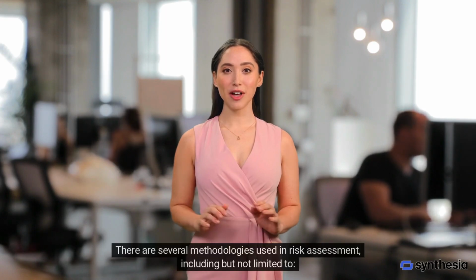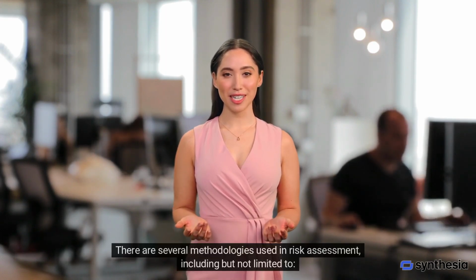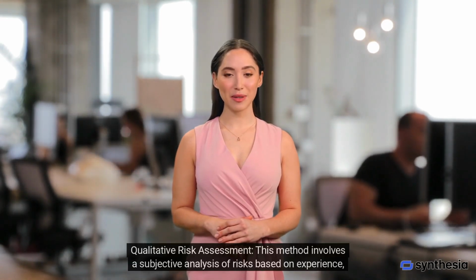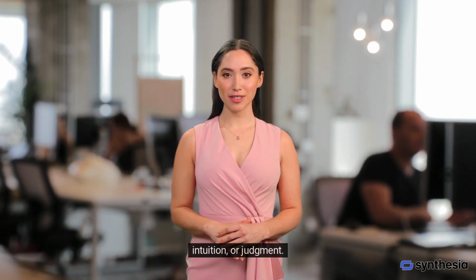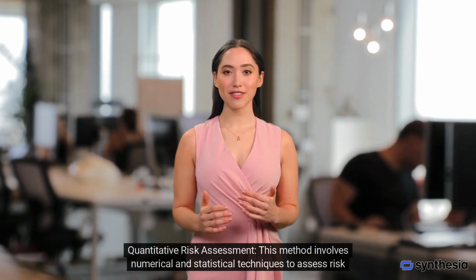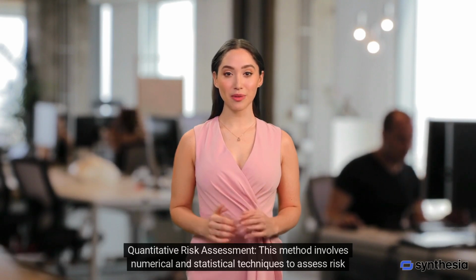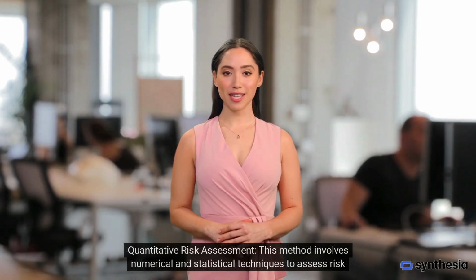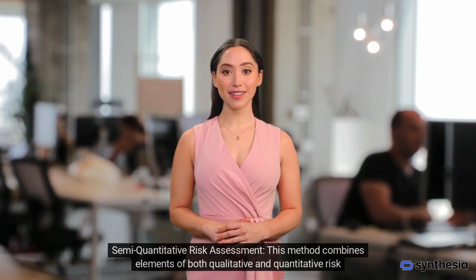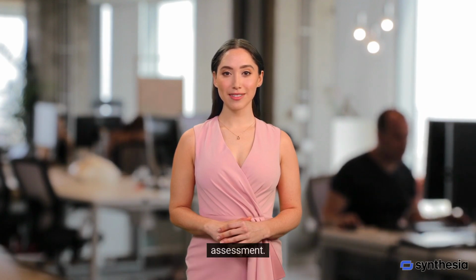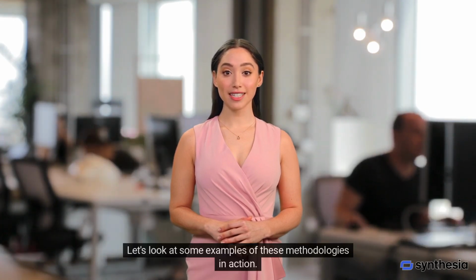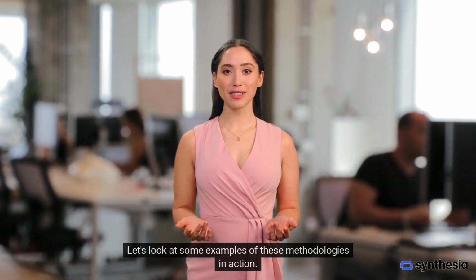There are several methodologies used in risk assessment, including but not limited to 1. Qualitative risk assessment. This method involves a subjective analysis of risks based on experience, intuition, or judgment. 2. Quantitative risk assessment. This method involves numerical and statistical techniques to assess risk levels. 3. Semi-quantitative risk assessment. This method combines elements of both qualitative and quantitative risk assessment. Let's look at some examples of these methodologies in action.